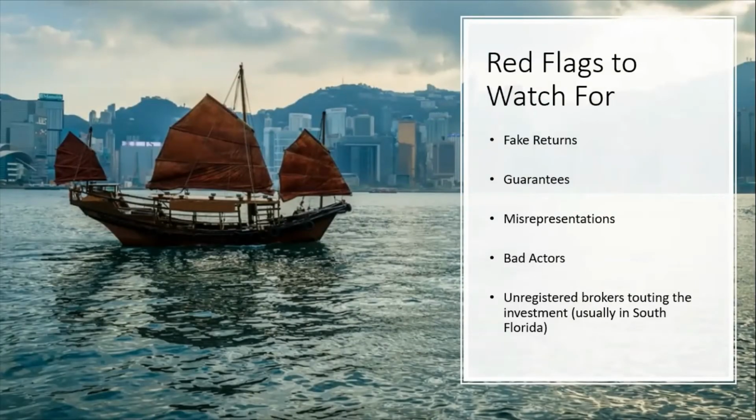When you look at standard red flags to watch for, it's the big 5, I would say. I didn't realize there were 5 here, but I would say these are the big 5. There are others, but these are the big ones. Fake returns, straight line returns, returns that aren't believable, returns that are too high for the stated investment strategy, returns that display absolutely no volatility at all.